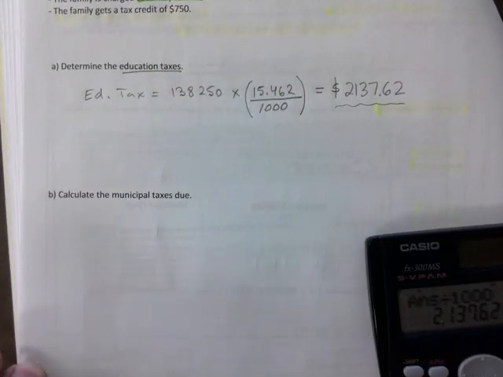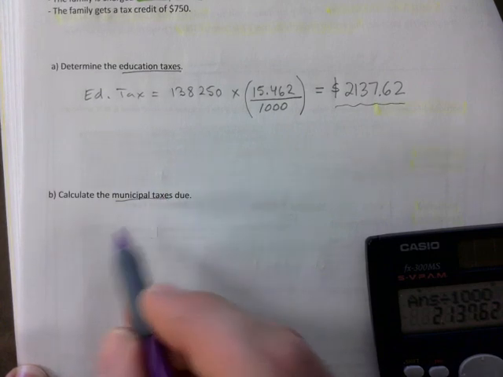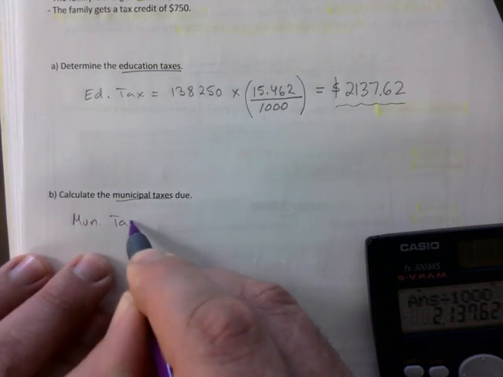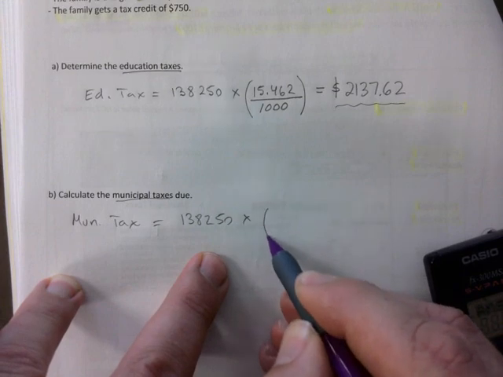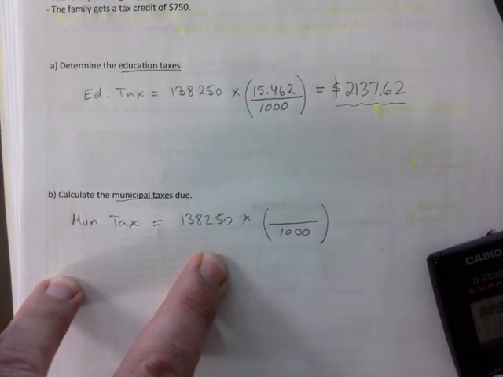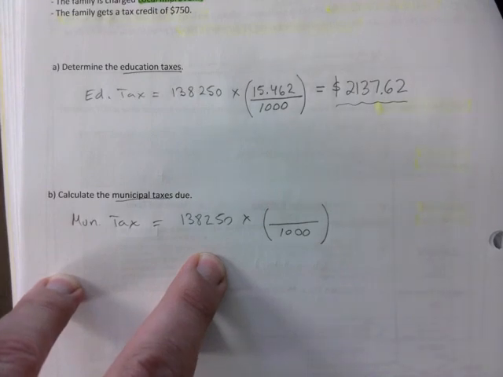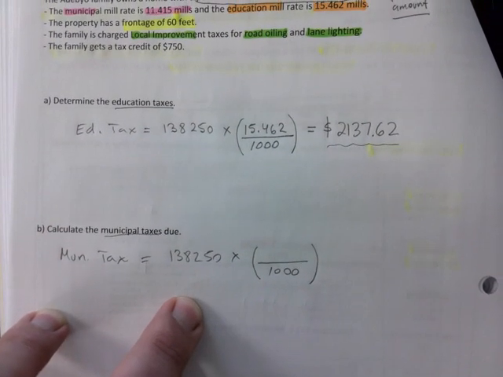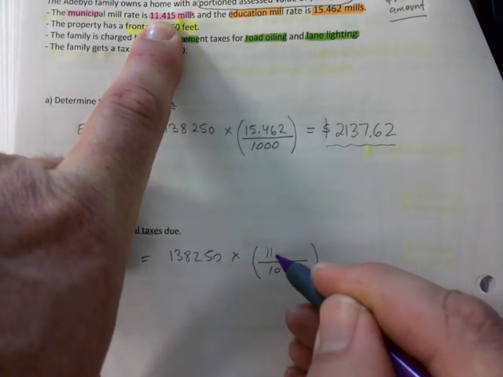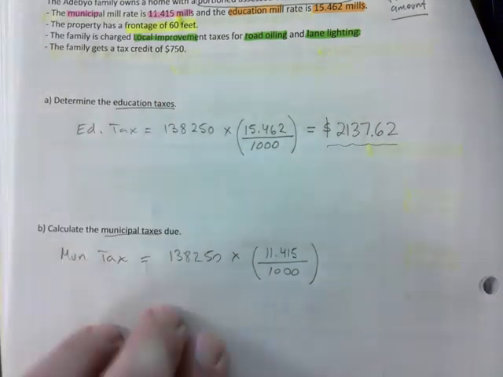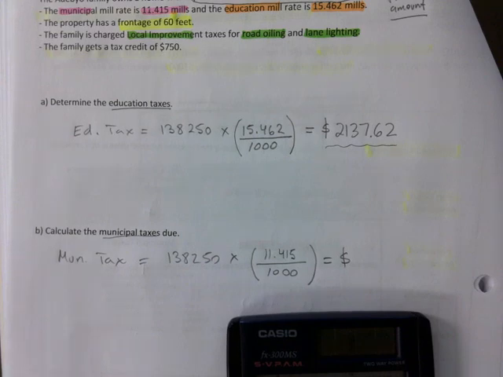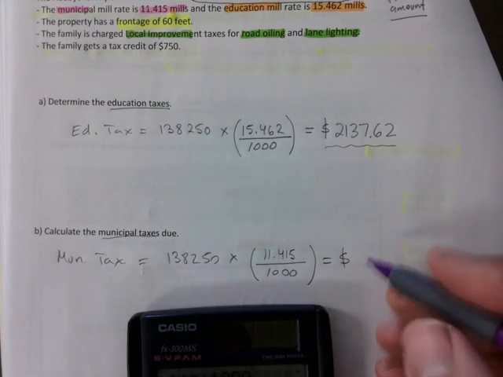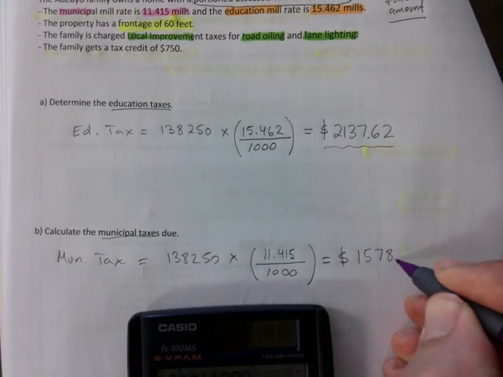Next, I left way too much room, but anyways, the municipal taxes due. So municipal tax, copy paste. It's 138,250 times a mill rate, which is going to be divided by 1,000. The municipal mill rate is 11.415. We come up with that value. So 138,250 times 11.415. I'm going to hit equals there and then divide it by 1,000. That's 1578.12.